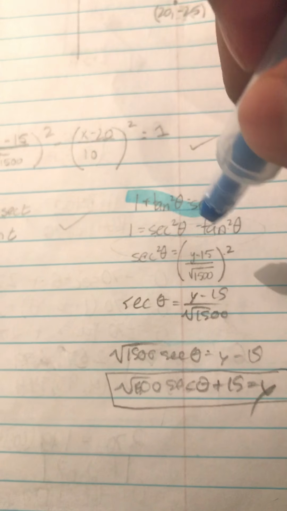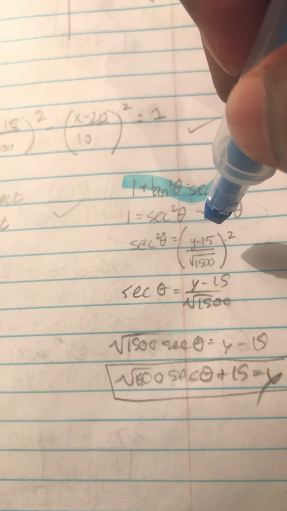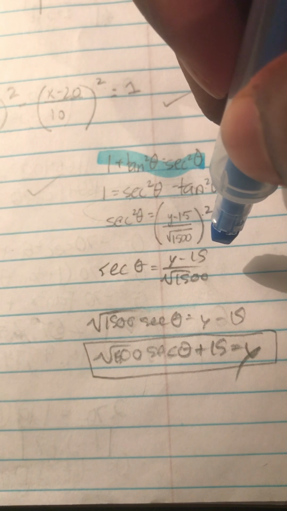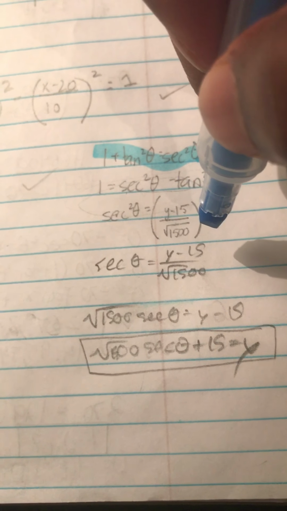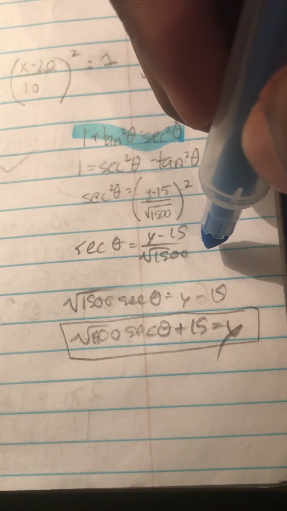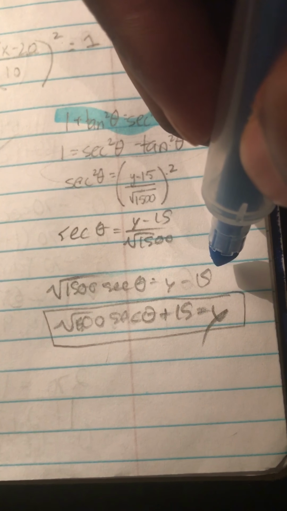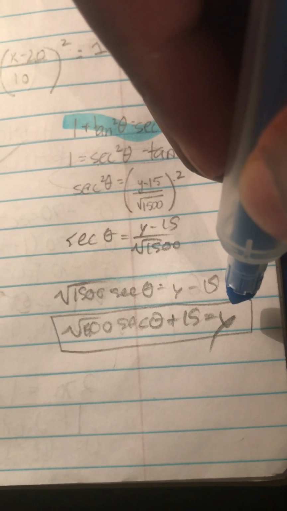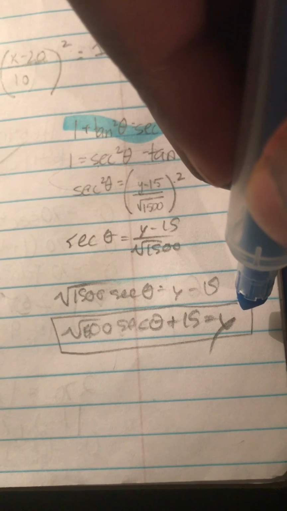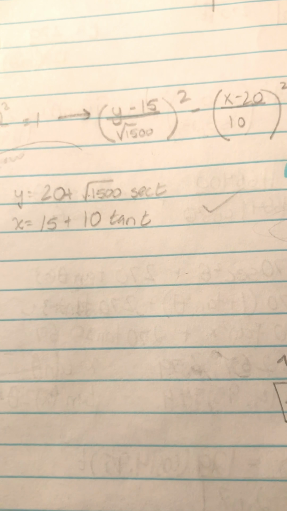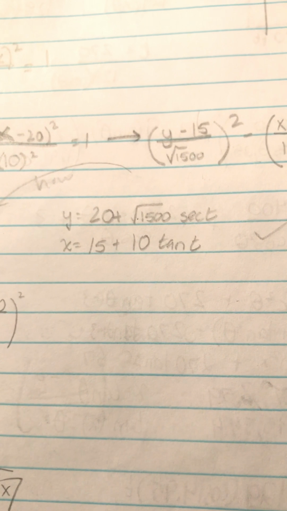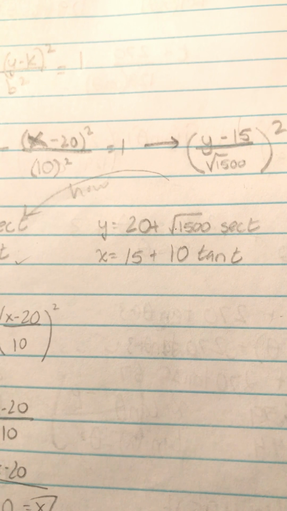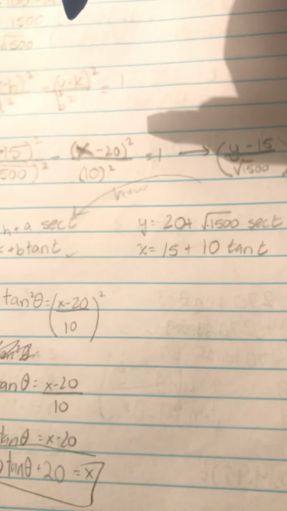So we can square both sides here. We can take the square root of both sides here and then multiply by square root of 1500, and then subtract 15, and then add 15 to get our final answer in rectangular form. And then we can do the same thing, we can get this in parametric form, and then we can do the same thing for the other side.